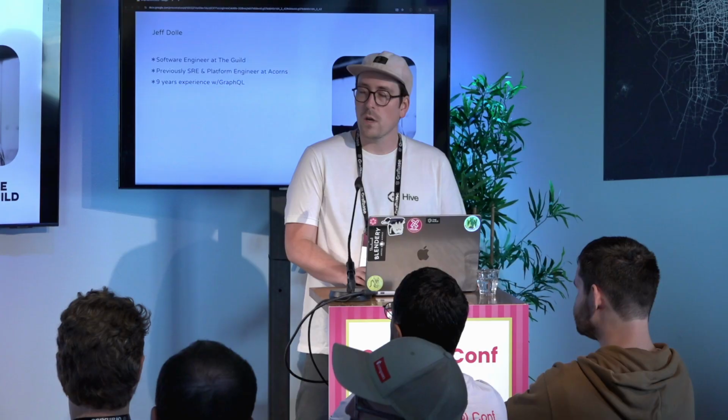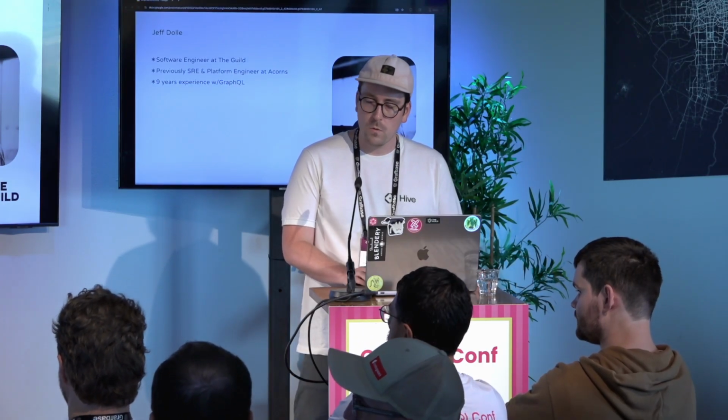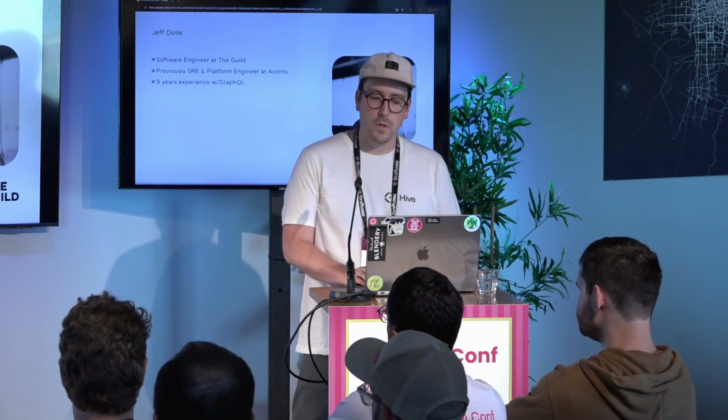And prior to the Guild, I worked as a site reliability engineer at a fintech named Acorns, where I wrote and managed their GraphQL gateway. I also ran an operational readiness review process and regularly participated in architectural design reviews. So I guess I'm just trying to say that schema design is very near and dear to my heart.